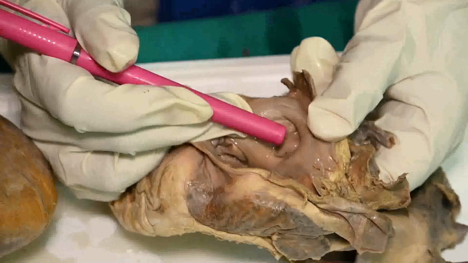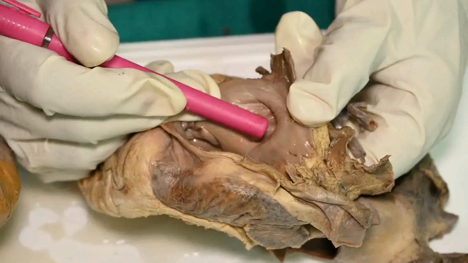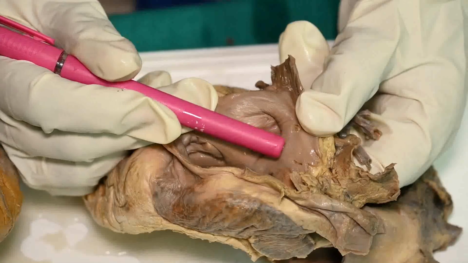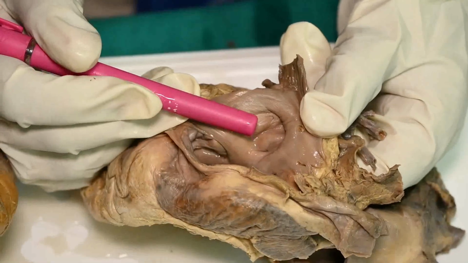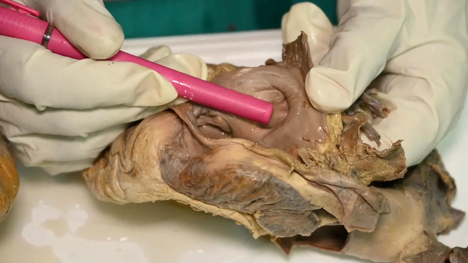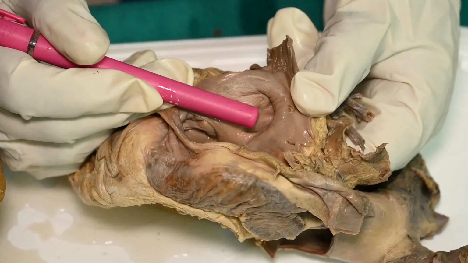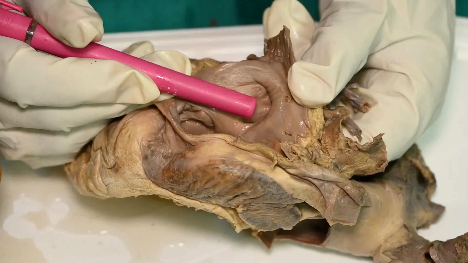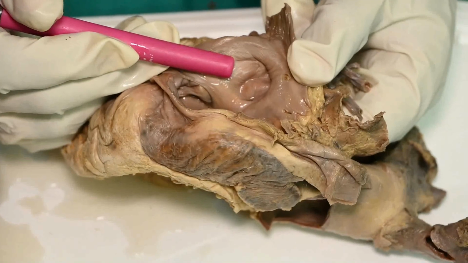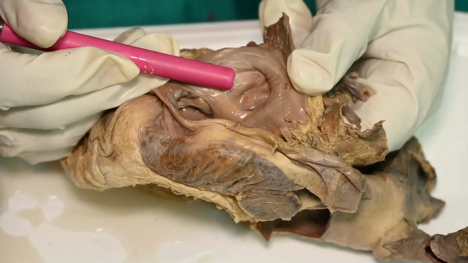Now in this interatrial septum, you will see this is the fossa ovalis, and that is formed by the septum primum, and this is the limbus fossa ovalis, which is formed by the septum secundum. Now this foramen is closed at the birth of the baby, but sometimes there may be a small pin-like foramen, that is known as probe patency of the foramen ovale. Physiologically it is closed, but anatomically it is open.